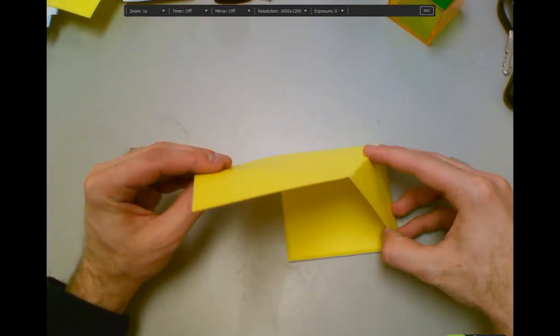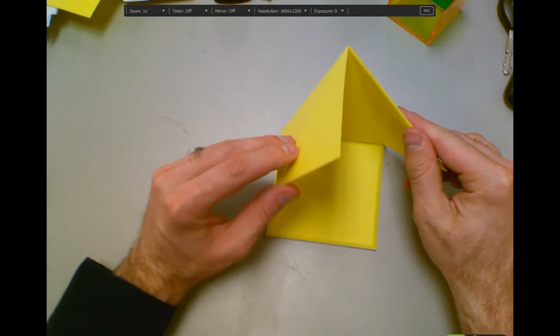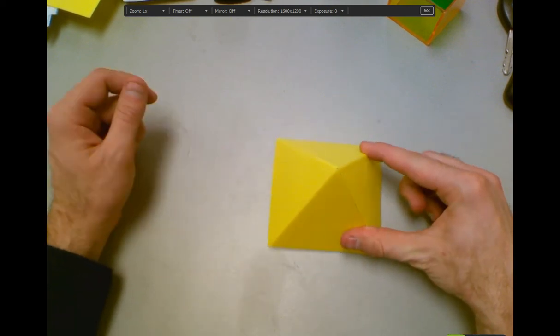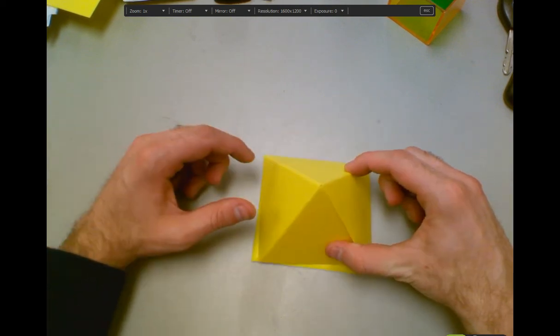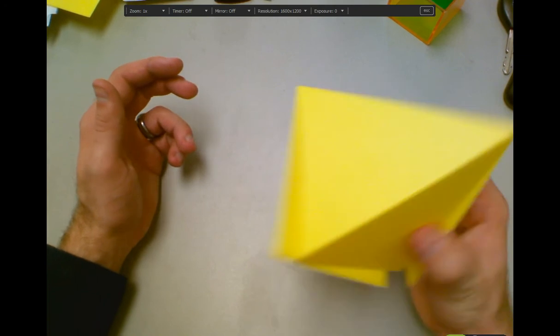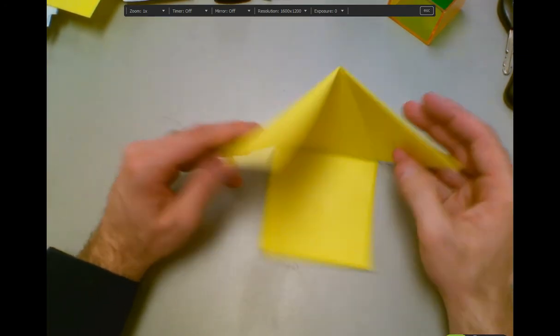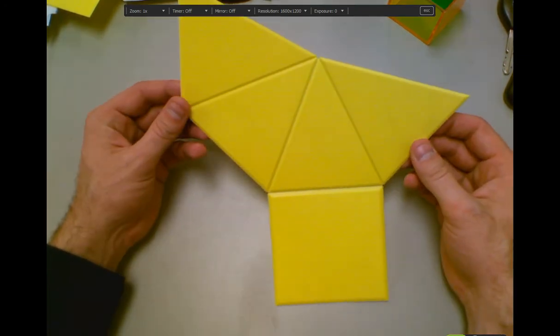So this triangle will go down there. The other triangles will fold around. And what you form is a pyramid there. Okay, and it's actually a square pyramid because the bottom is a square. So that's actually the net of a square pyramid.